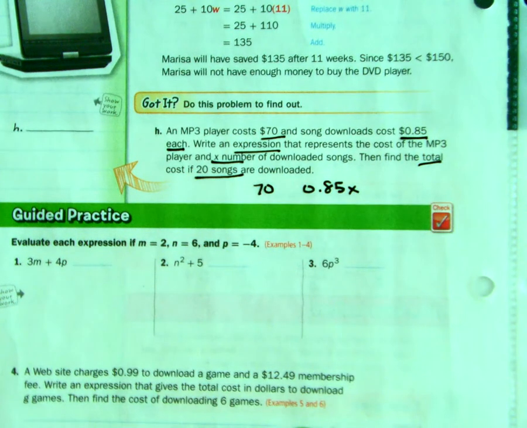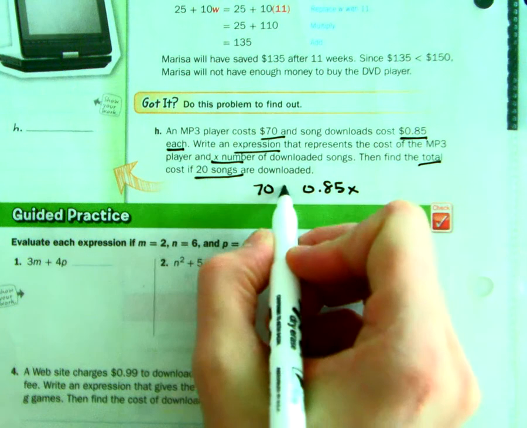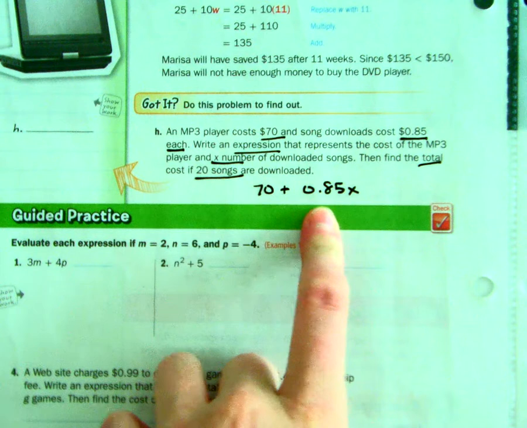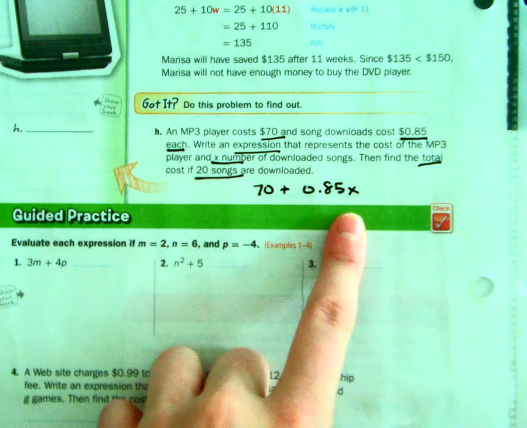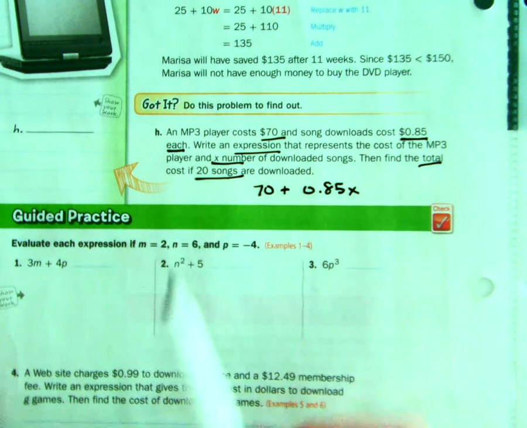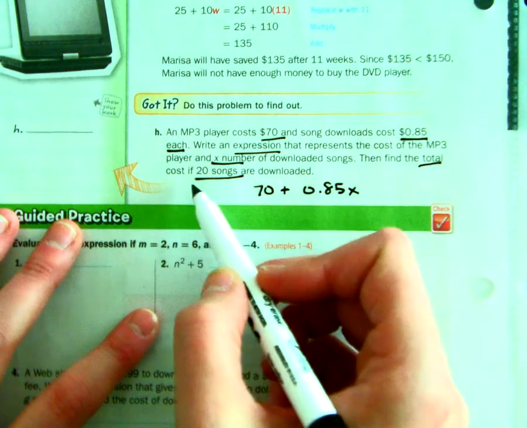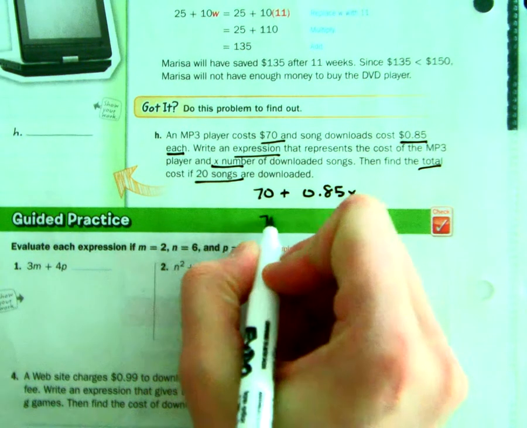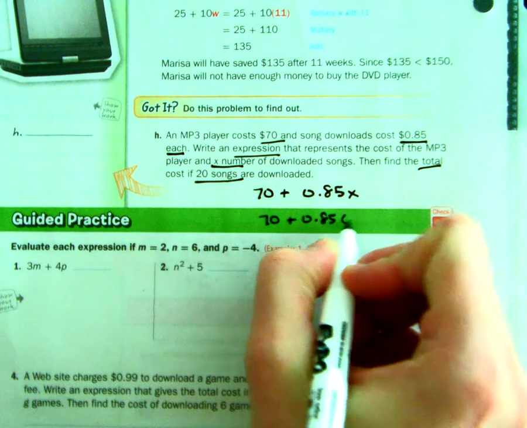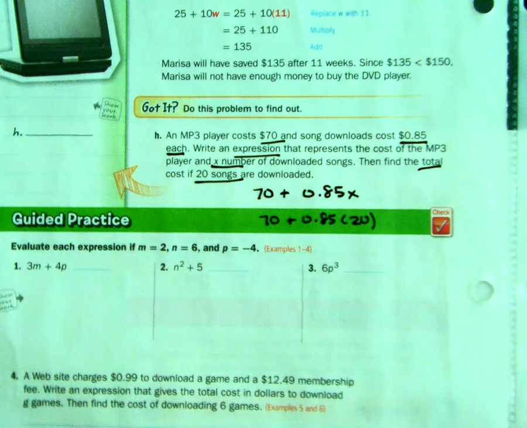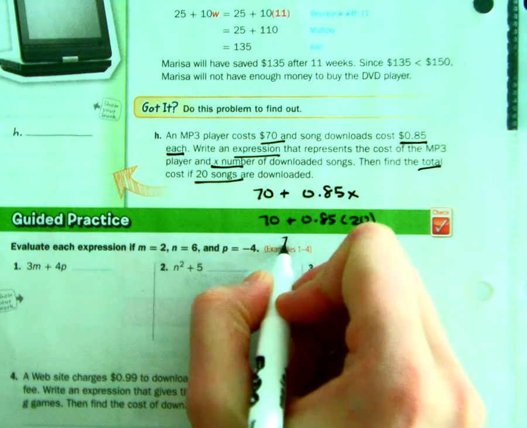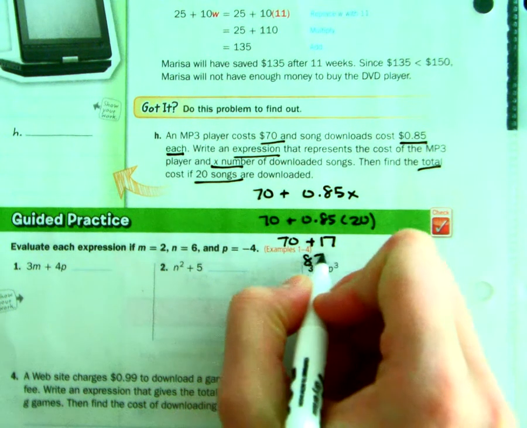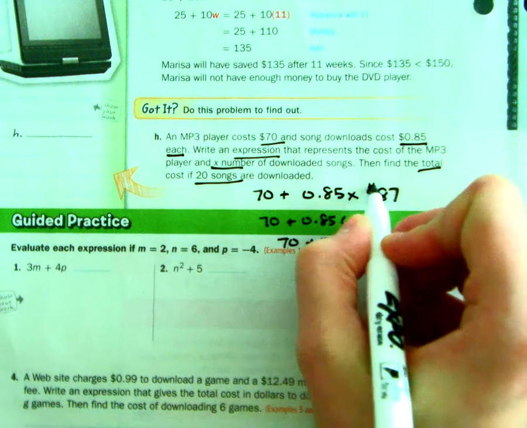Now I need to figure out, what are they asking me to do with these two values? Well, they want to know a total, and a total is adding it together. So I'm going to take the value of my MP3 player plus 85 cents per song I download. So once I have my expression, then they want me to find the total for 20 songs. So I need to substitute 20 in for x because x represented the number of songs. So I now have 70 plus 85 cents times 20. And again, we follow our order of operations. So I know to multiply before I add. So I have 70 plus 17, and then I add 70 and 17, I'd get 87. So it would cost me $87.